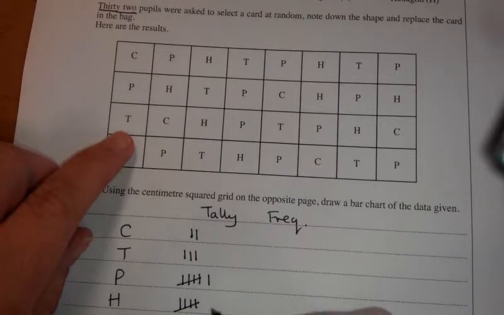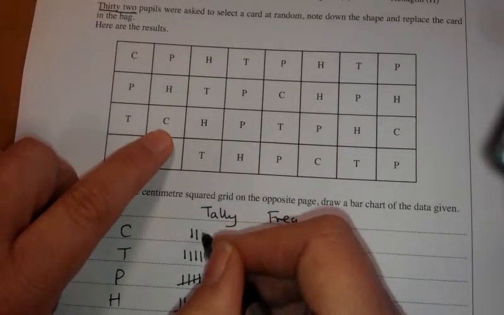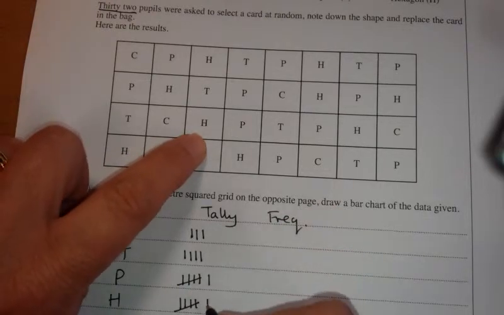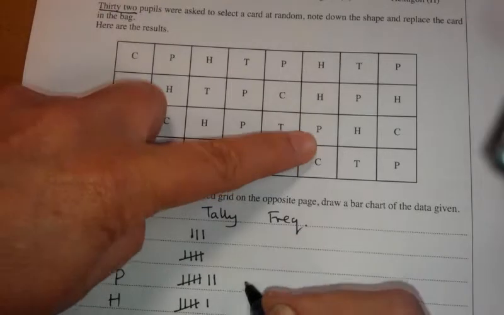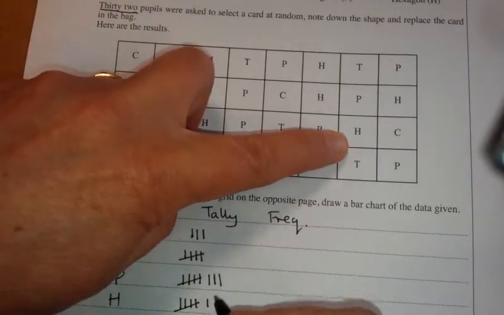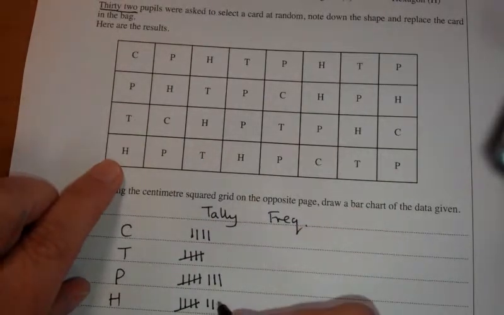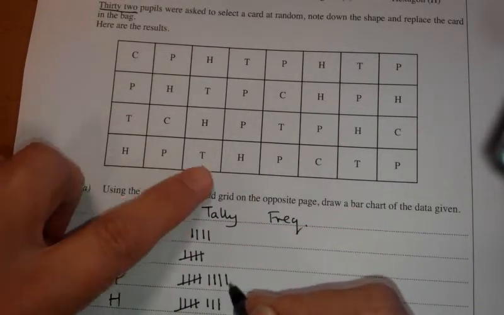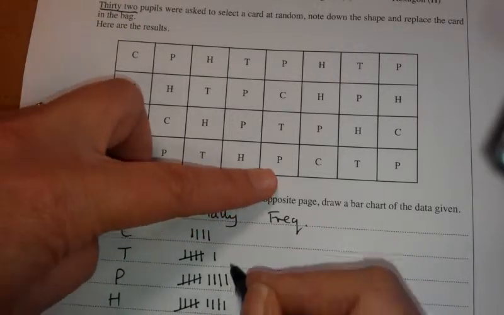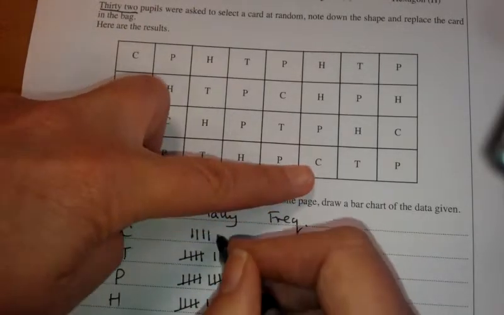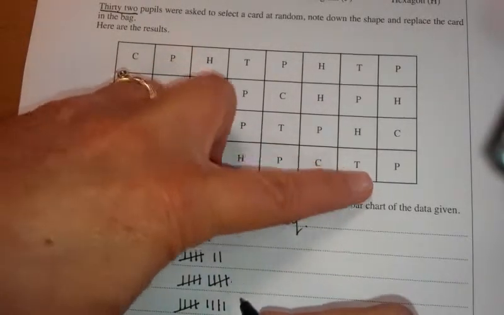Okay, we've got our trapezium, our triangle, our circle, our hexagon, our parallelogram, our triangle, our P, our H, our C. Last line, our H, our P, our T, our H, our P, our C, our T, and our P.